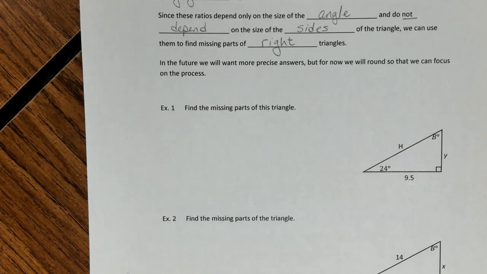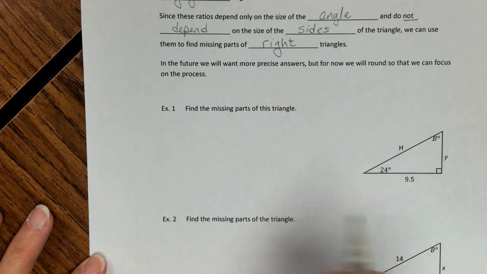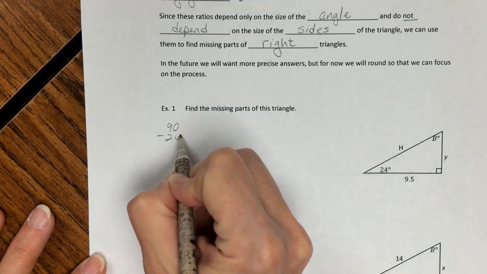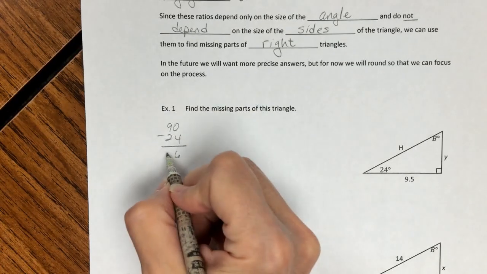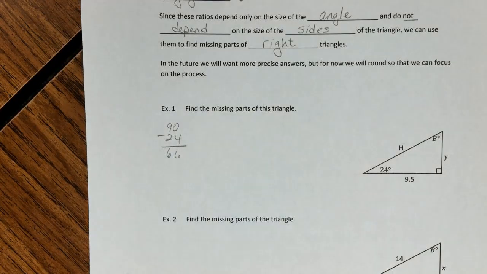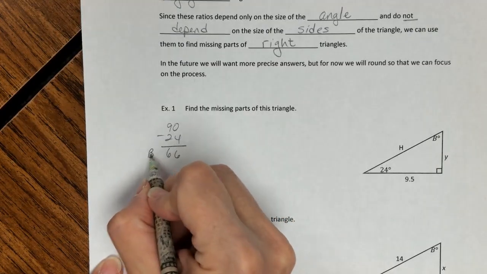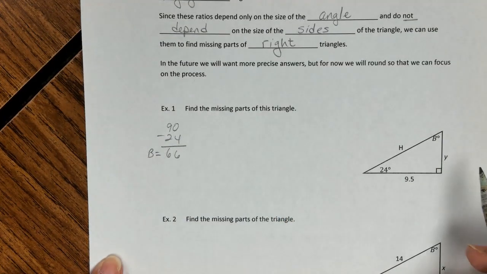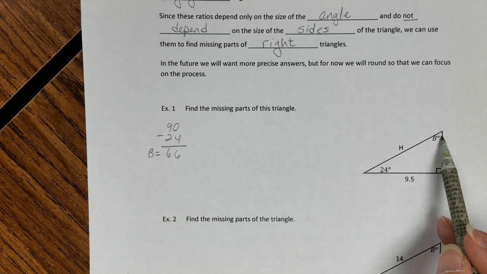Okay, quickest thing is going to be B, because we know every triangle, the 3 angles add up to 180. This one's 90, so these two have to total 90, which means 90 minus 24 gives us B. B is 66. I do not need to write 66 degrees. The degree symbol is here.